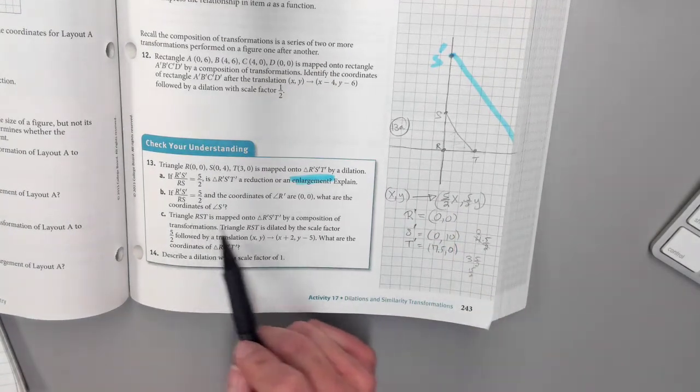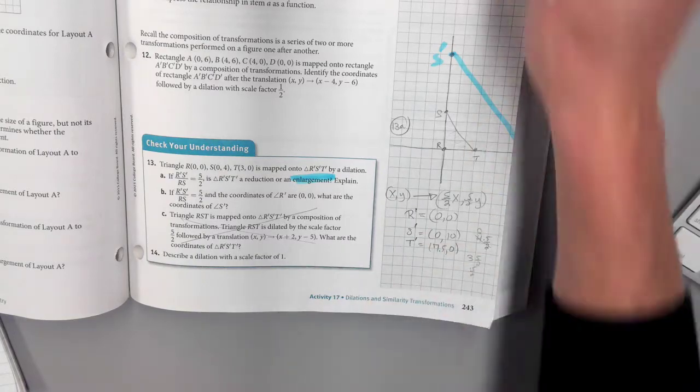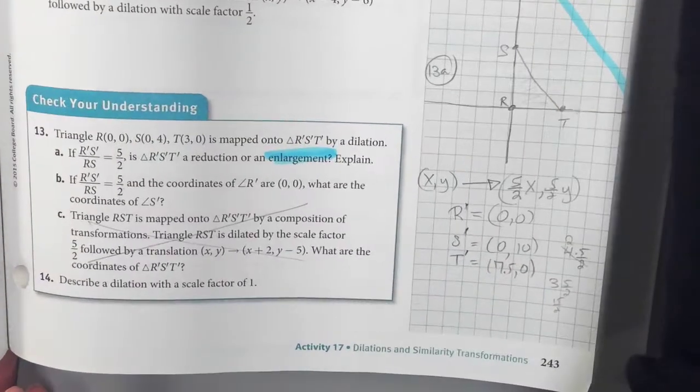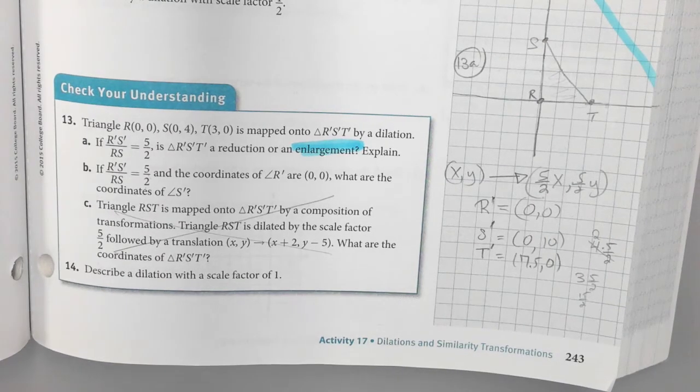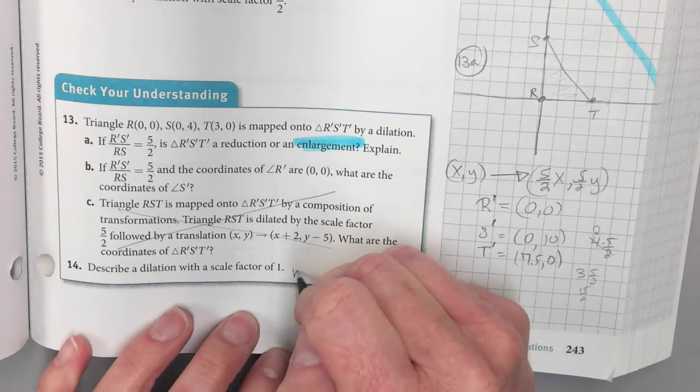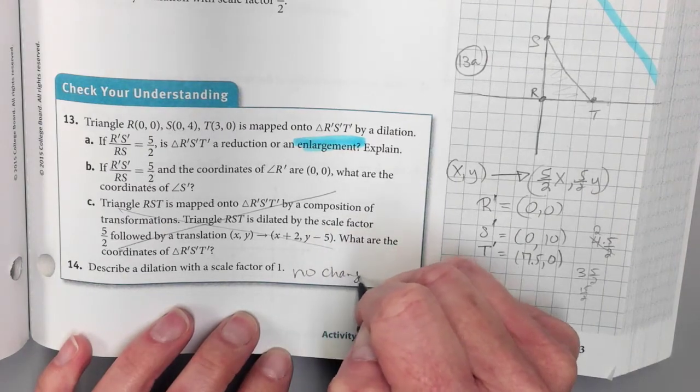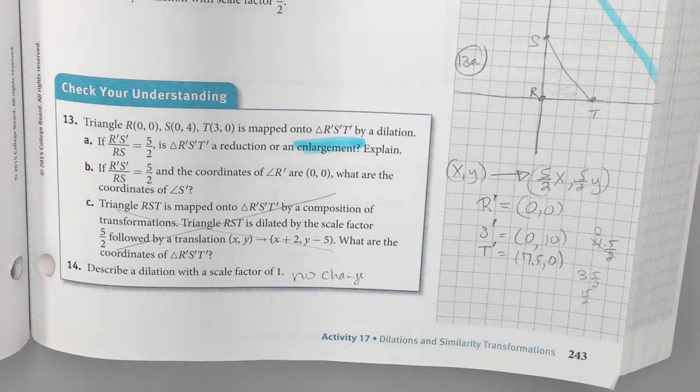I'm not going to address part C. I want us to take a look at number 14. Describe a dilation with a scale factor of 1. Okay, 1's just kind of like no man's land. It will have no change. If I multiply my x and my y by 1, I'm using the same x and the same y. There's not going to be any change at all.